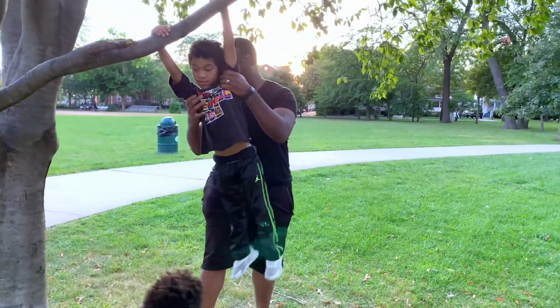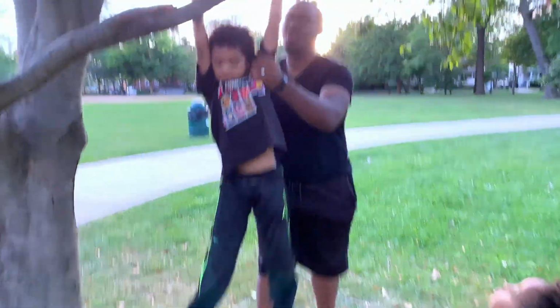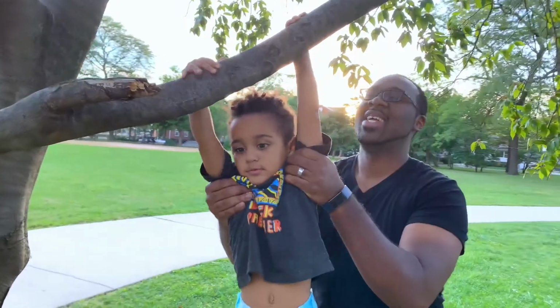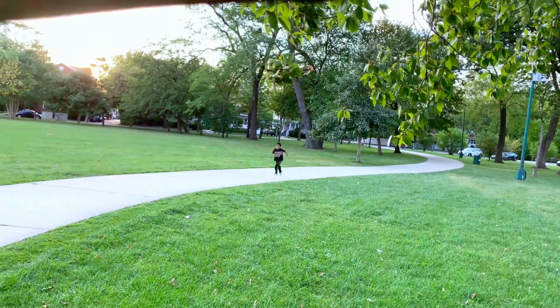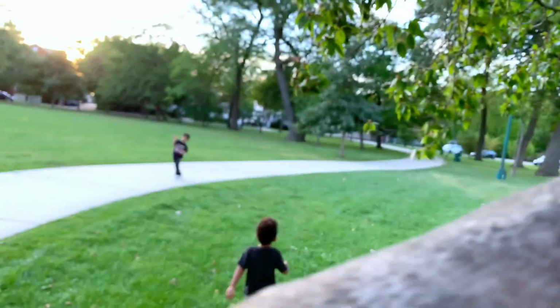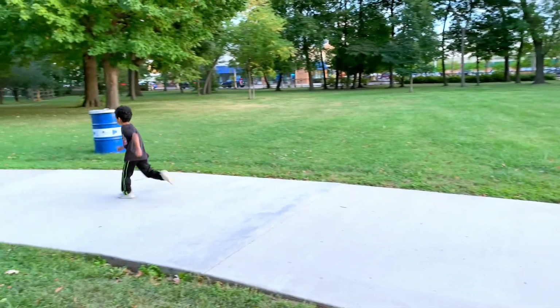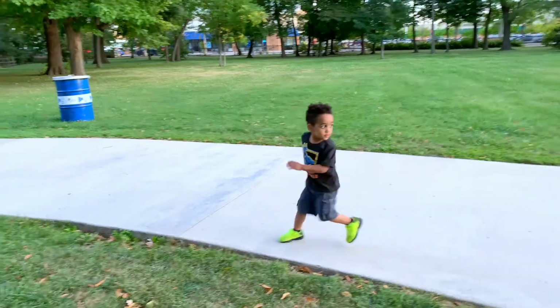I'll just swing it from there. From up there. I'll climb too. Whoa. And swing. Nice. I'm a doggy fan.